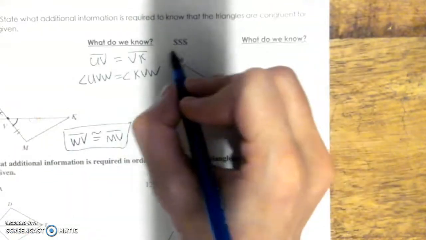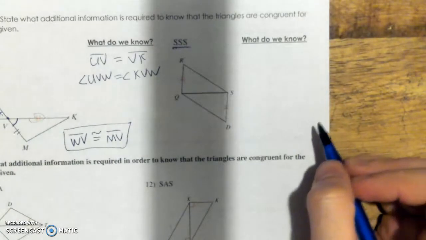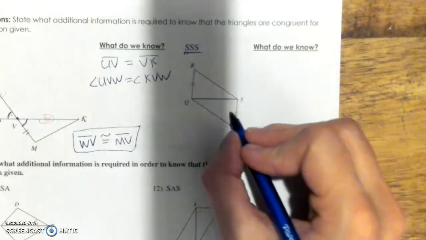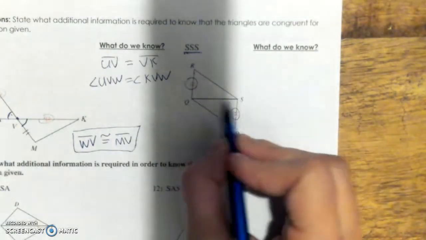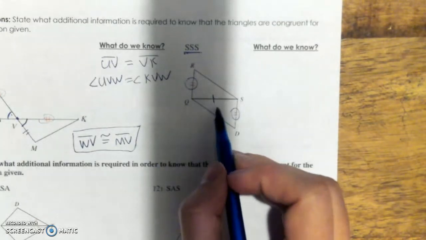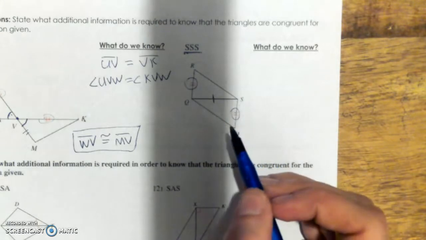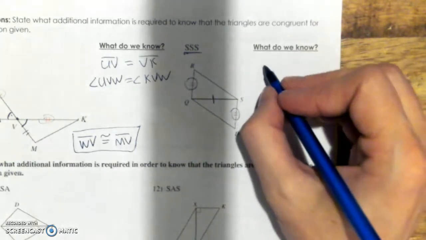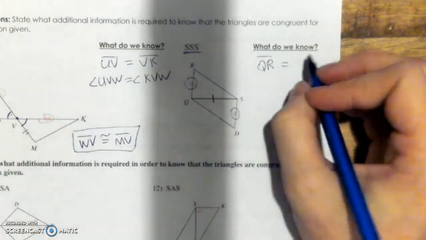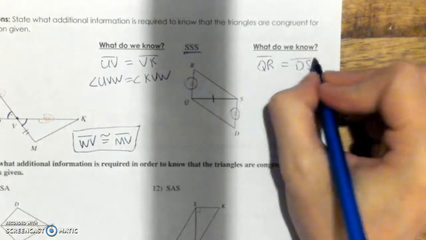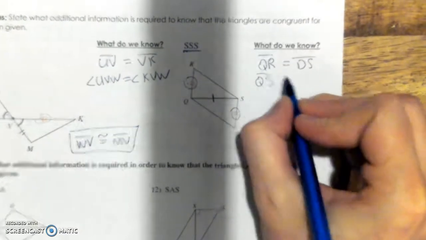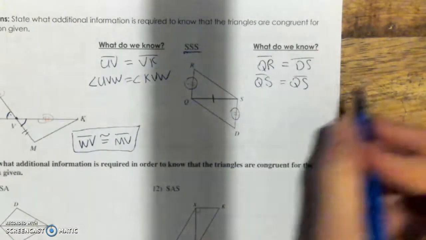All right. If I want to prove that these two triangles are congruent using side, side, side, the first thing I'm going to do is mark anything that needs to be marked that I know is true. So I see that these two sides are congruent. I also see they share a side, so I can mark that. That side is a congruent corresponding side because it's shared through the reflexive property. So I know that side QR is equal to side DS. This and this, it's given, right? I also know that QS is equal to QS.